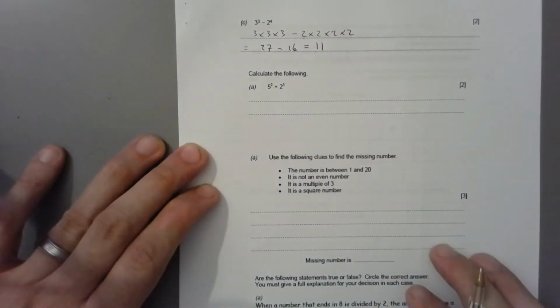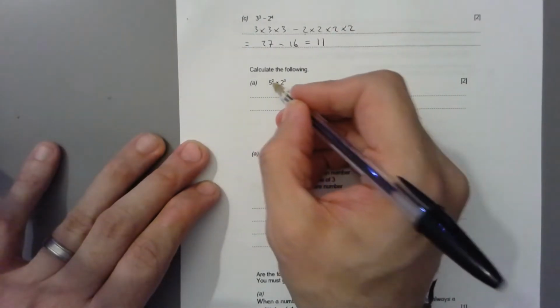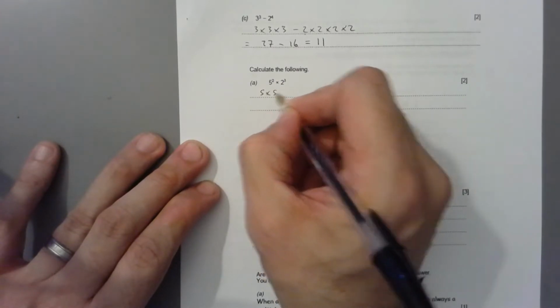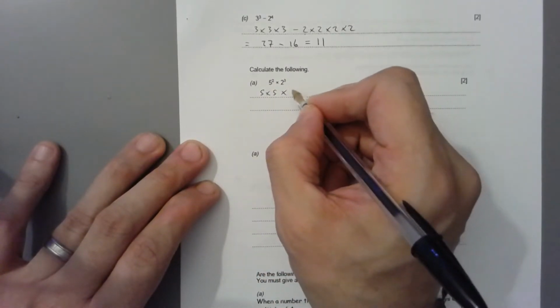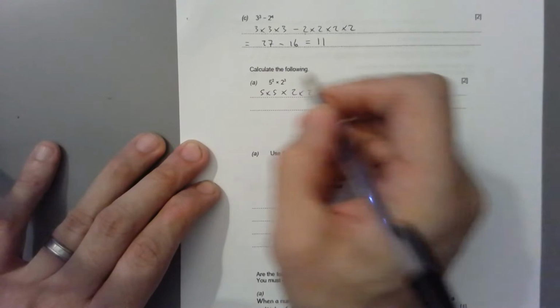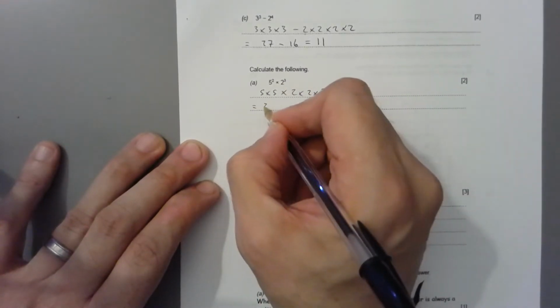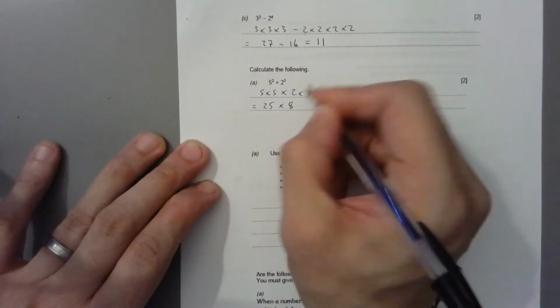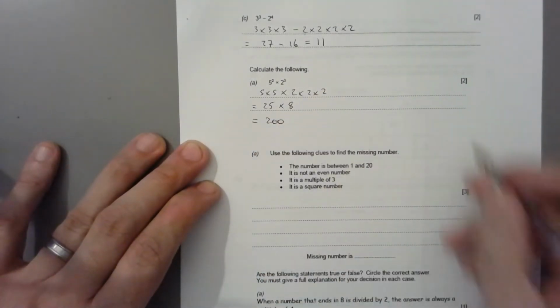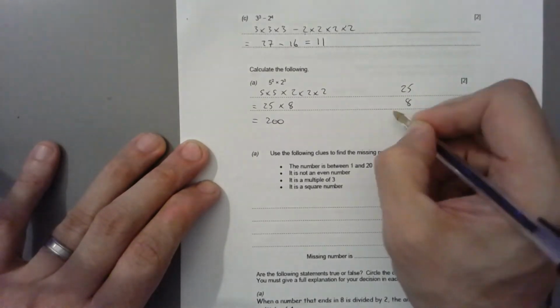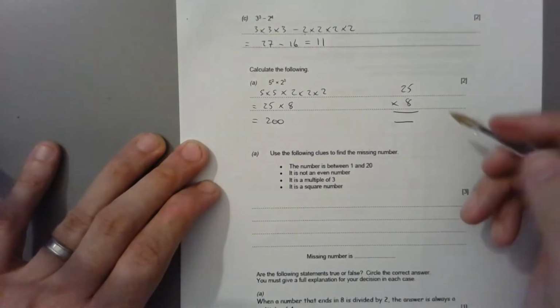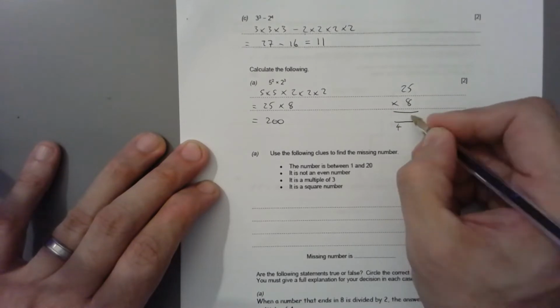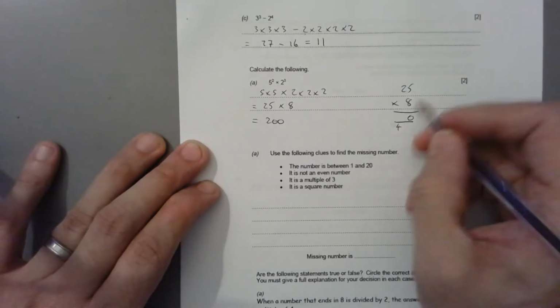Okay, next one. 5 to the power of 2, so that means 5 times 5, times 2 to the power of 3 means 2 times 2 times 2. 5 times 5 gives me 25, and then I'm multiplying that by 2 times 2 times 2, which is 8. 25 times 8 is 200. If you couldn't do that in your head, you can set it out using the column method like that. 8 5s are 40, so we carry 4, write my 0 in. 8 times 2 is 16, plus the 4 gives me 200.